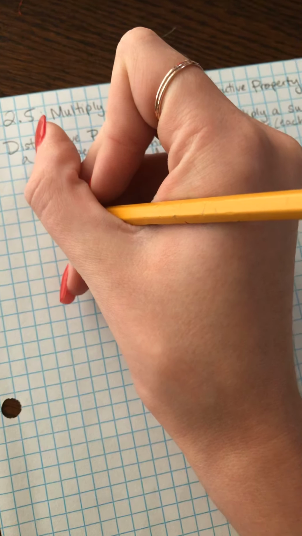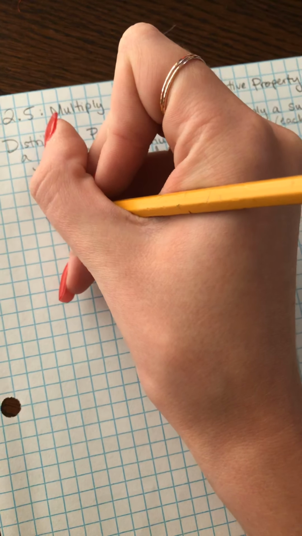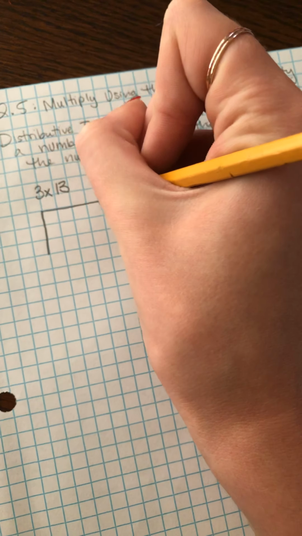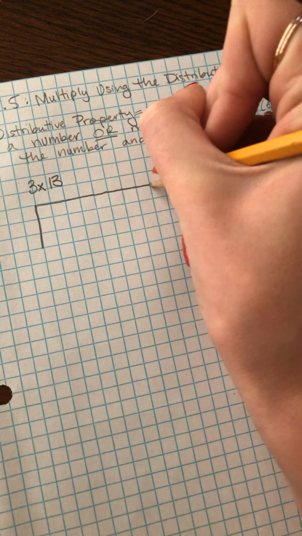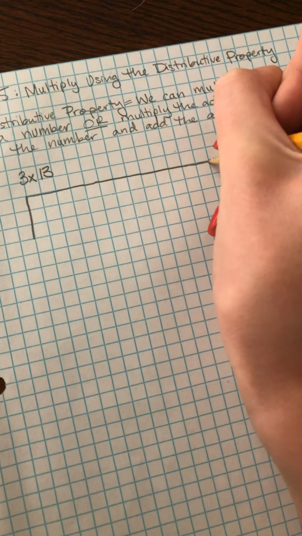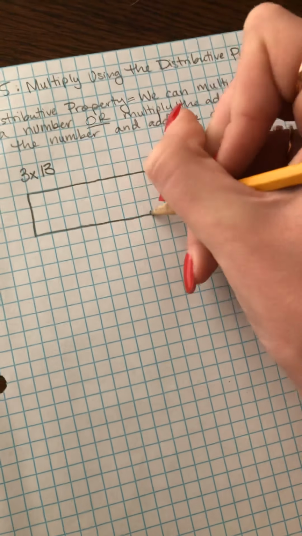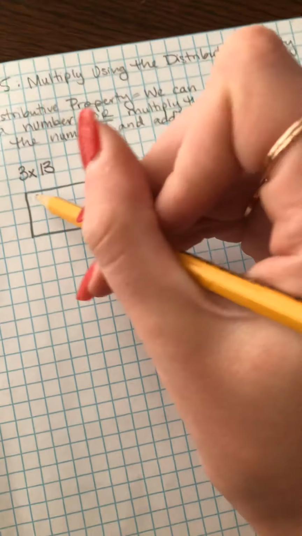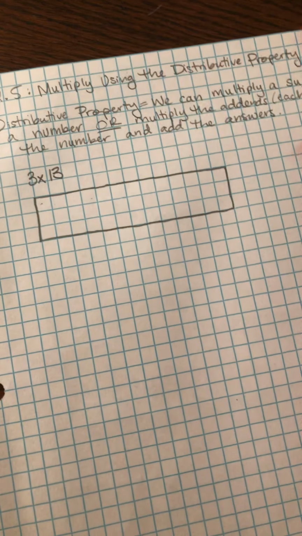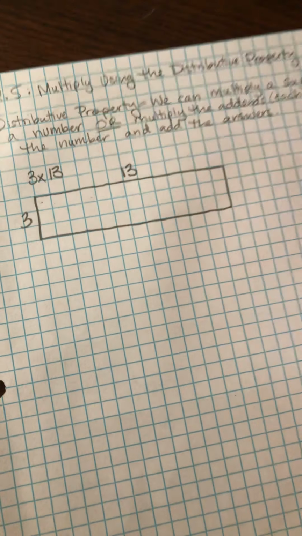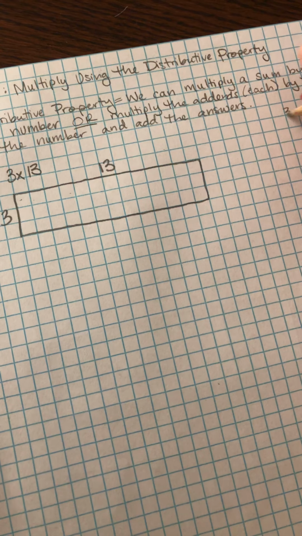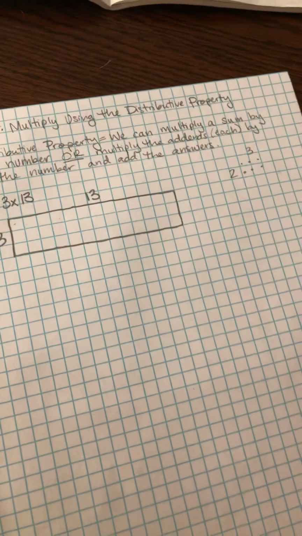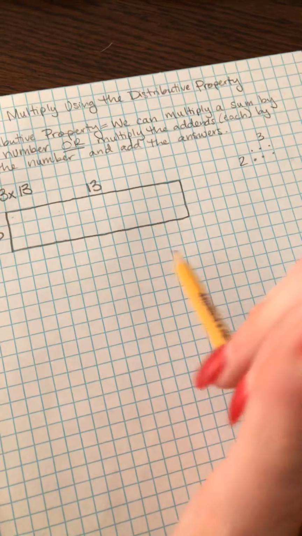So first, to show the actual true representation, I'll do 3 down, 1, 2, 3, and I'll do 13 across: 1, 2, 3, 4, 5, 6, 7, 8, 9, 10, 11, 12, 13. Now if I counted this just like an array, I would get the answer. I could draw in dots if I really wanted to see that it's an array. So I'm doing 3 times 13. I can think of that just like a 3 by 2. I'm going 1, 2, 3, 1, 2. Looks the same.